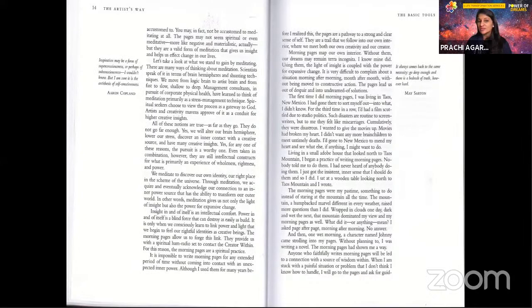All of these notions are true as far as they go. They do not go far enough. Yes, we will alter our brain hemisphere, lower our stress, discover an inner contact with creative source, and have many creative insights. Yes, for any one of these reasons, the pursuit is a worthy one, even taken in combination. However, these are still intellectual constructs of what is primarily an experience of fullness, rightness, and power.